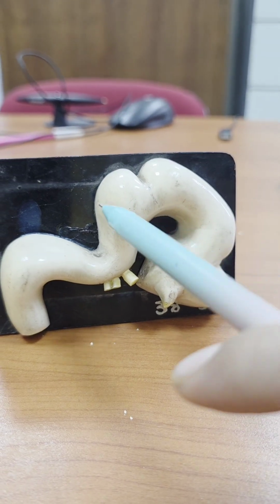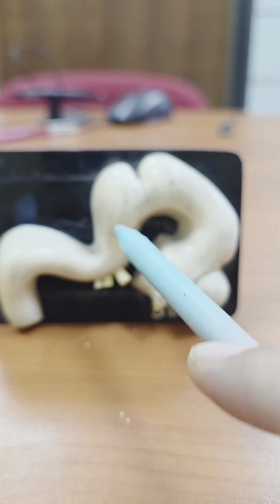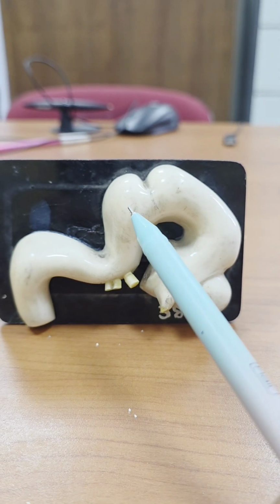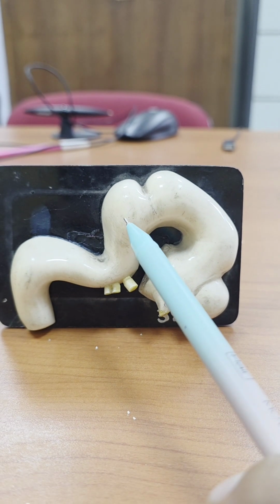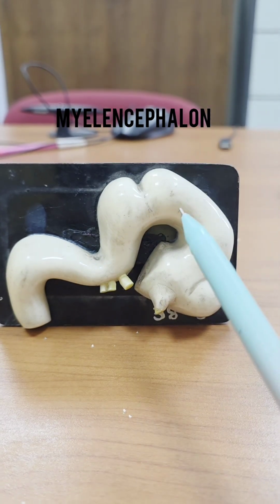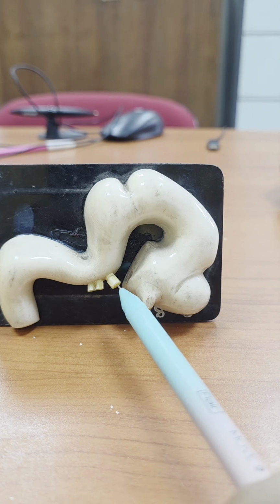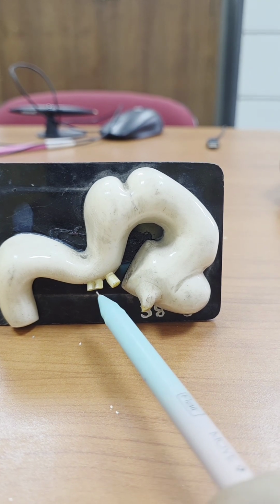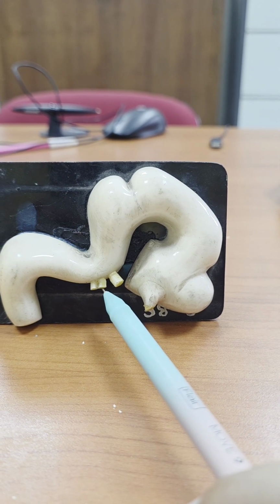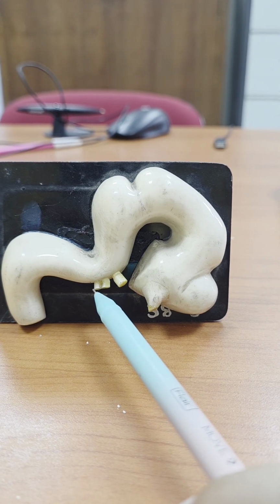Then this is the pontine flexure, which I've told you will separate your rhombencephalon into the metencephalon and the myelencephalon. And this is the neuromere for the trigeminal nerve, the neuromere for the facial nerve, and the neuromere for the acoustic nerve or the vestibulocochlear nerve.